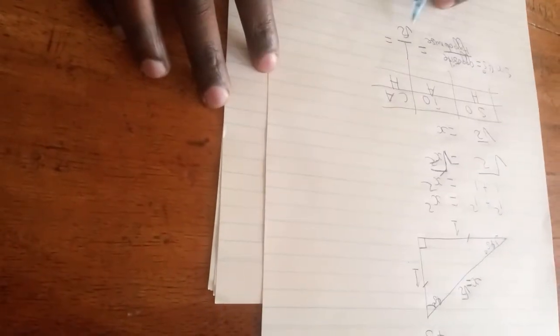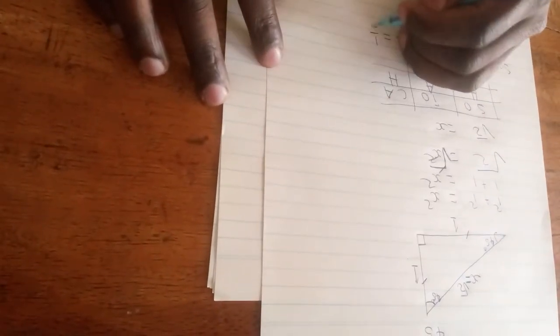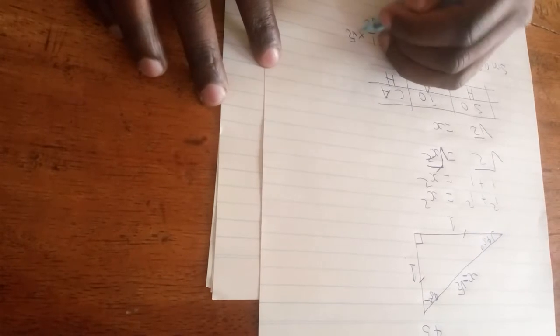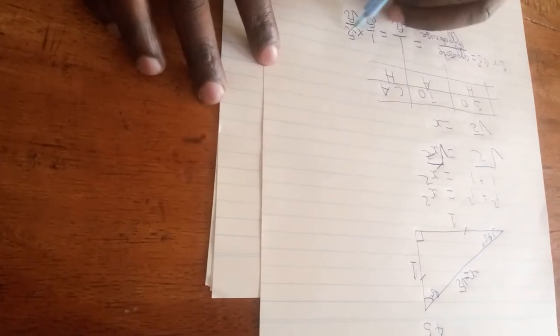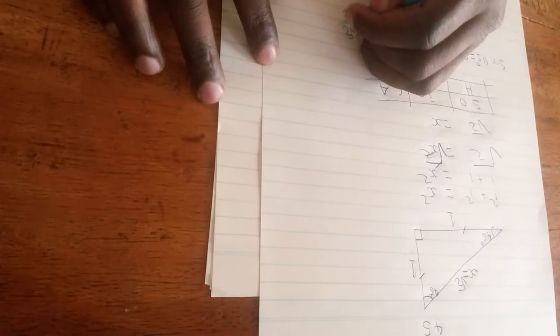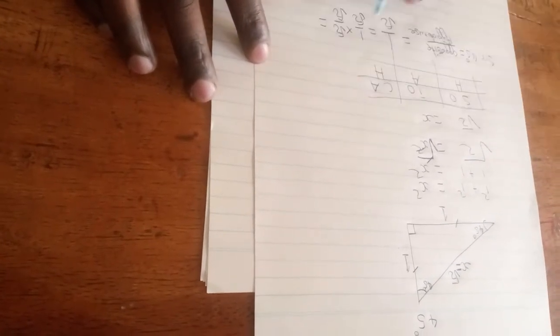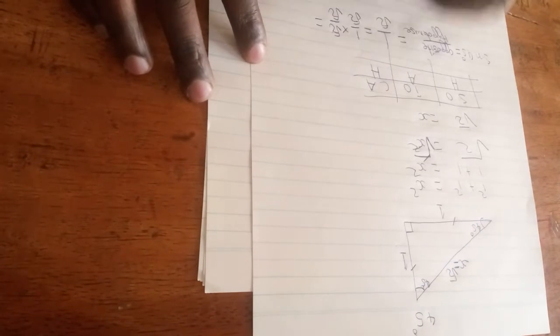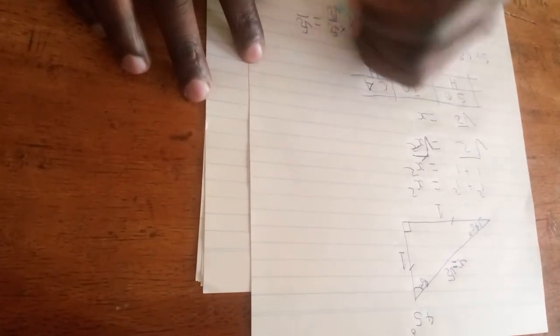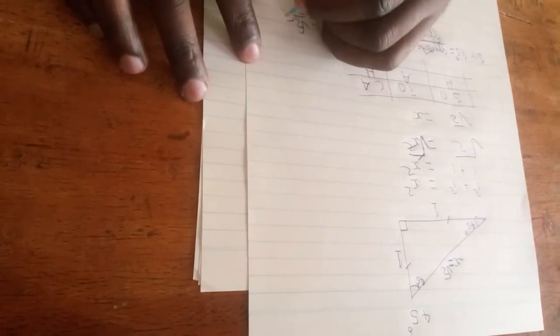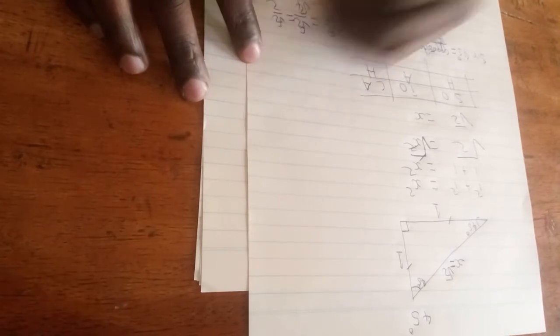Now, you need to rationalize the denominator here by multiplying the numerator and the denominator by square root of 2. So here you have square root of 2 over square root of 4, which is square root of 2 over 2. That is sine of angle 45.